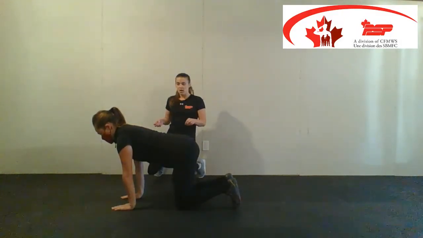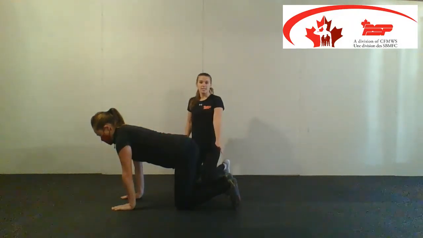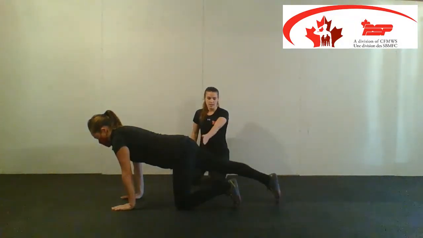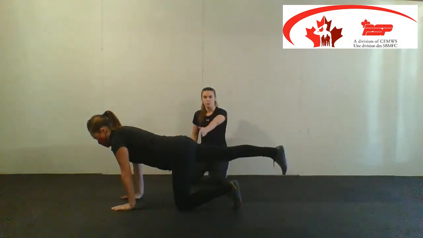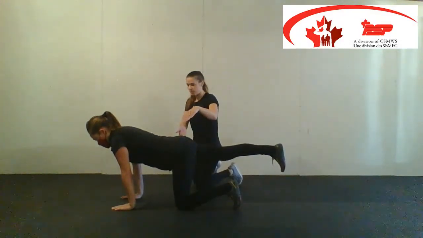At the same time, you're going to extend opposite arm and leg out. When you're extending your legs, I want you to drag your toes on the ground and then just let them pop off, right? Full glute engagement, and your hips stay in line. They're not rocking back and forth.